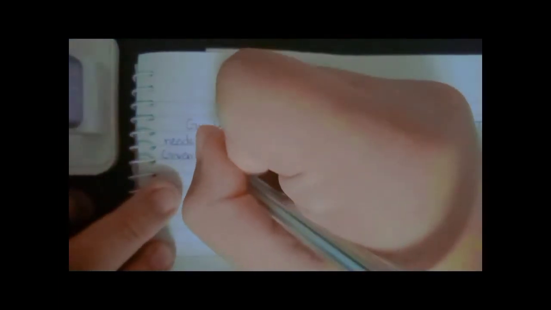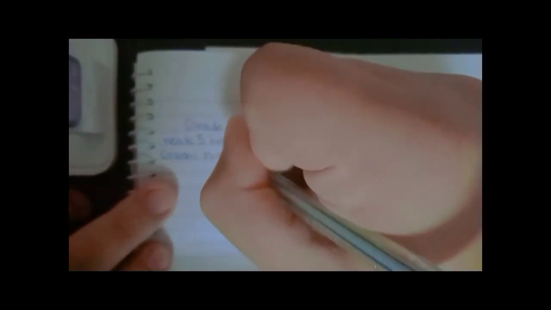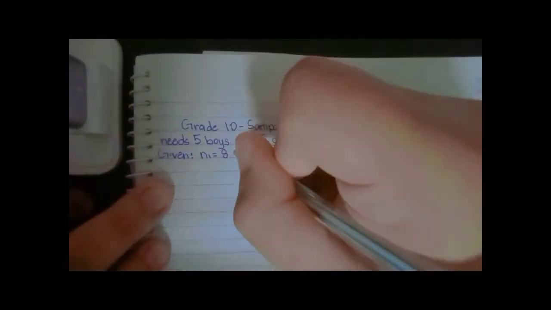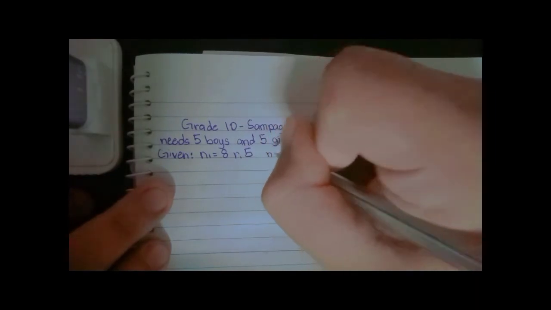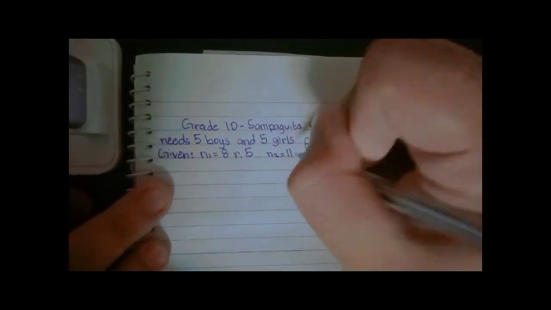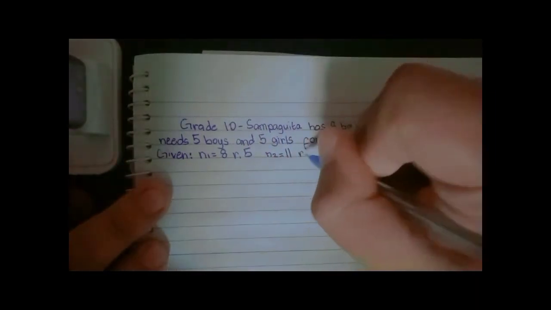Given n sub 1 equals 8, r sub 1 equals 5, n sub 2 equals 11, r sub 2 equals 5.